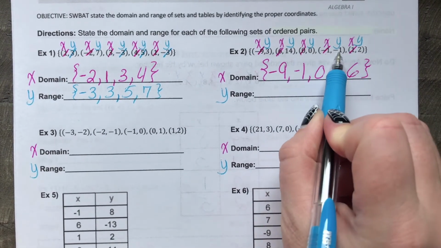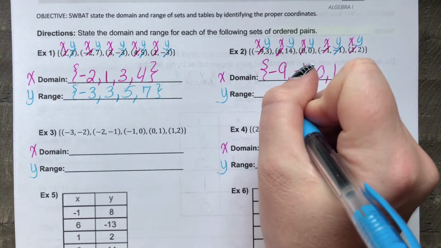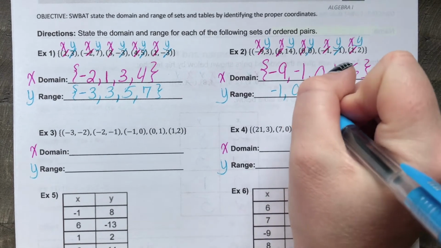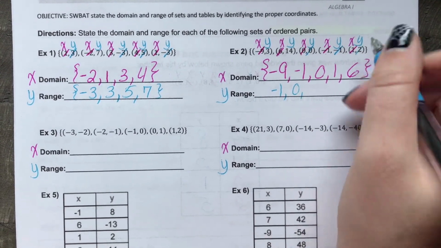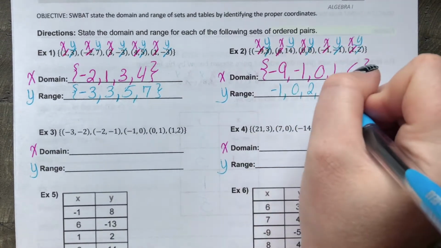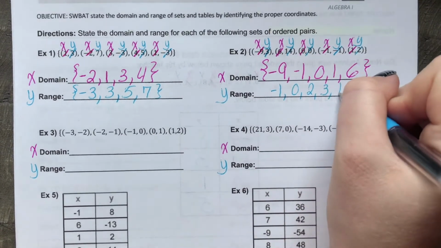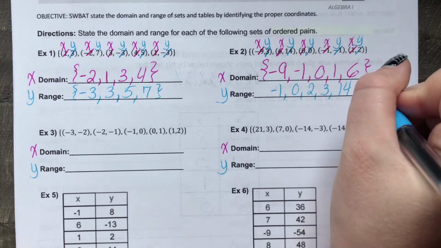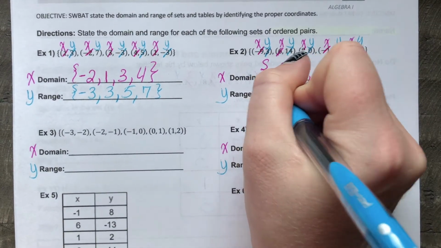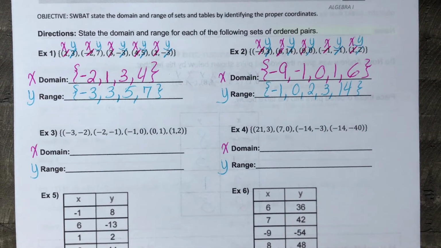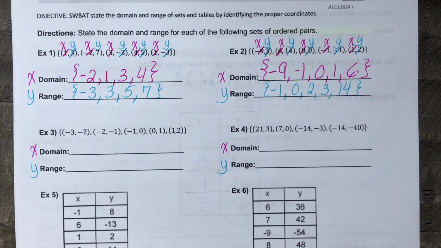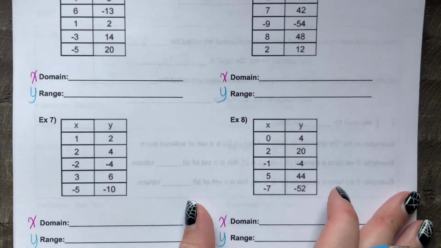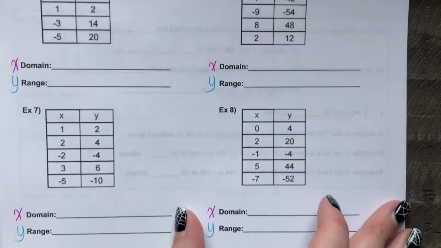Again, my smallest y value right now, it looks like, is -1. And now I'm just going to get bigger. So from -1, it looks like 0 is next. After 0, I see 2. Then 3. Then 14. All right. And then again, I'm going to put all those answers in squiggly brackets so I can say that I am completely done with example 2. All right, you guys are going to continue this pattern for the rest of this page. So I want you to complete 3, 4, 5, 6, 7, and 8 all on your own.